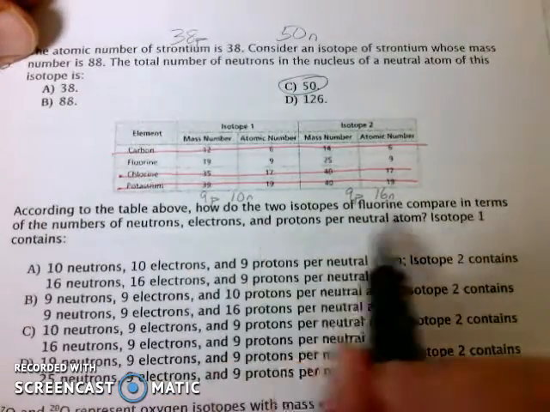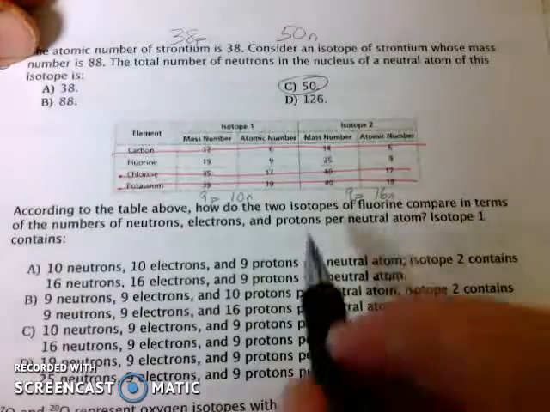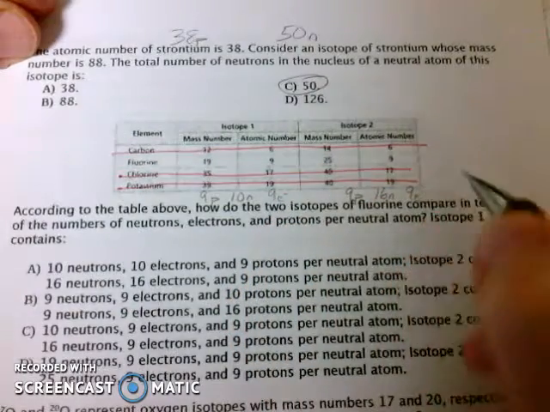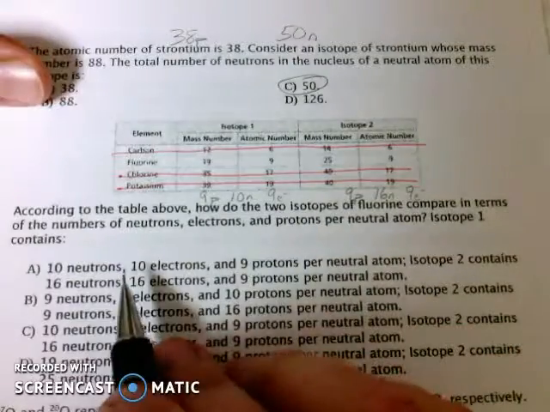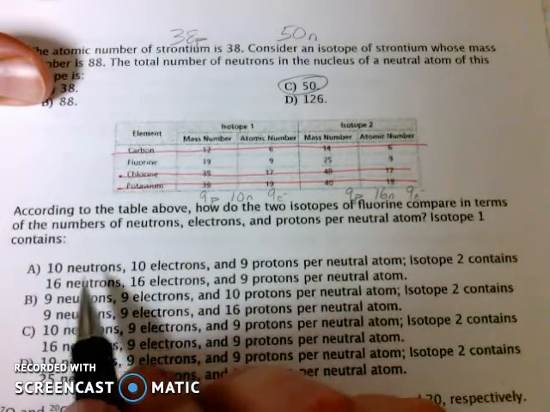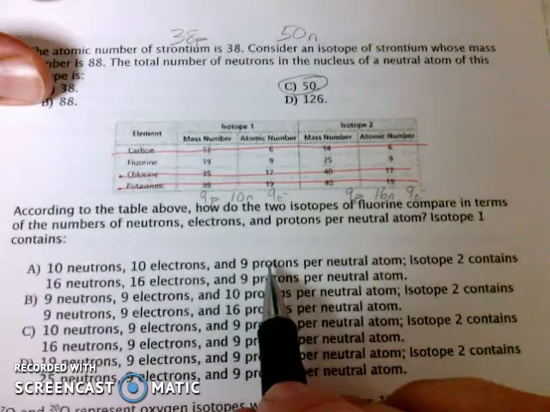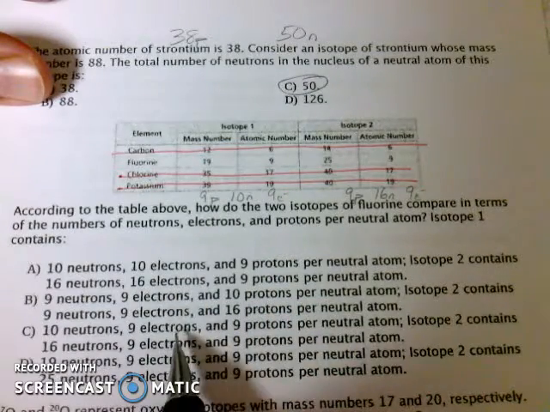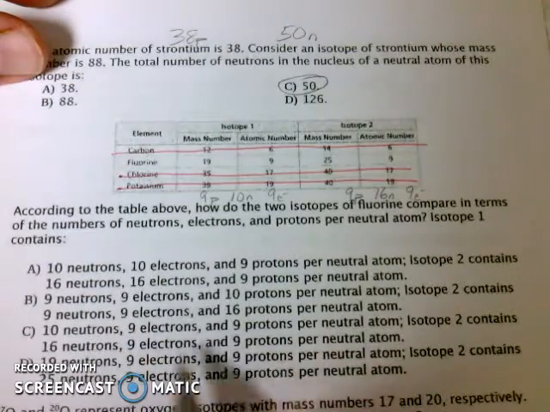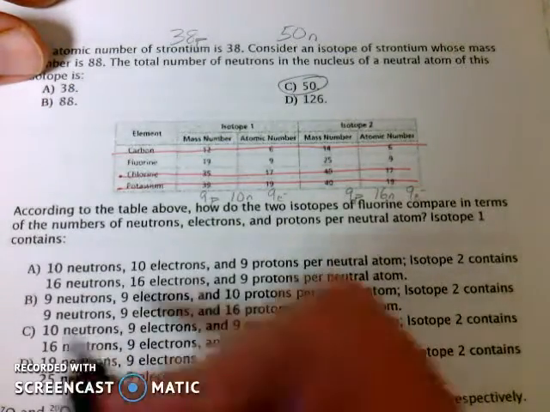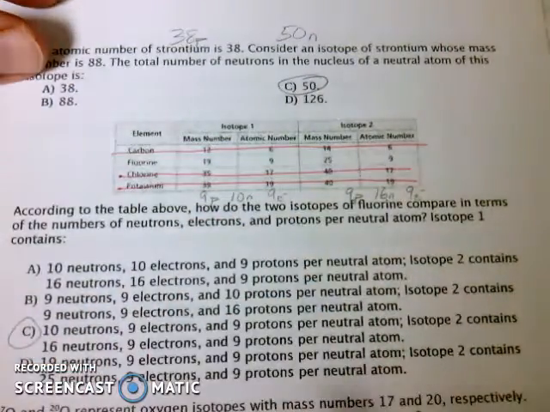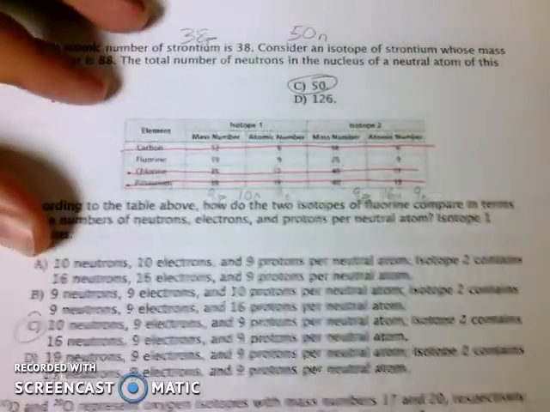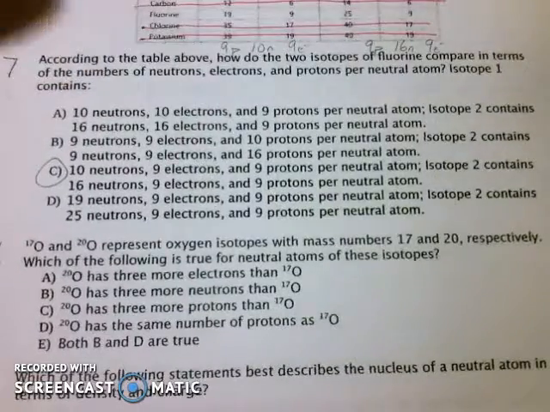According to the table above, these are neutral atoms, so this one has 9 electrons, and this one has 9 electrons. Protons and electrons are the same if it's neutral, otherwise it would have a charge. So 9 protons, 10 electrons, not true. 10 protons, not true. 9 protons, 9 electrons, 10 neutrons, that's true. 9, 9, and 16, that's also true. The answer is C. Awesome. Let's roll on down to number 8.